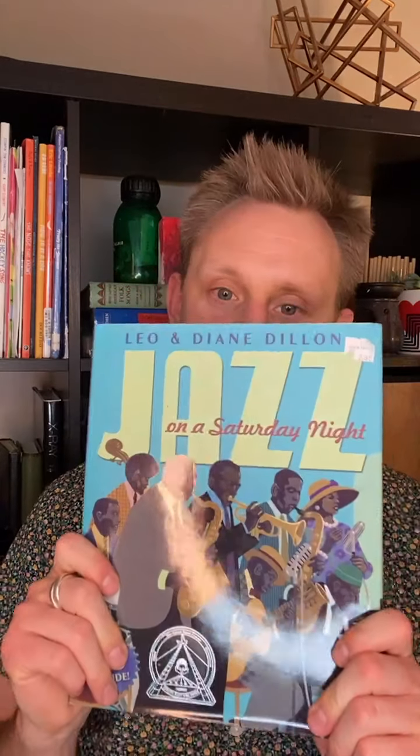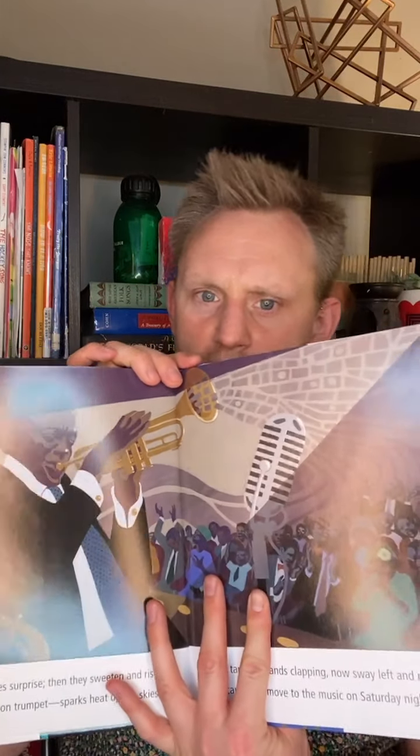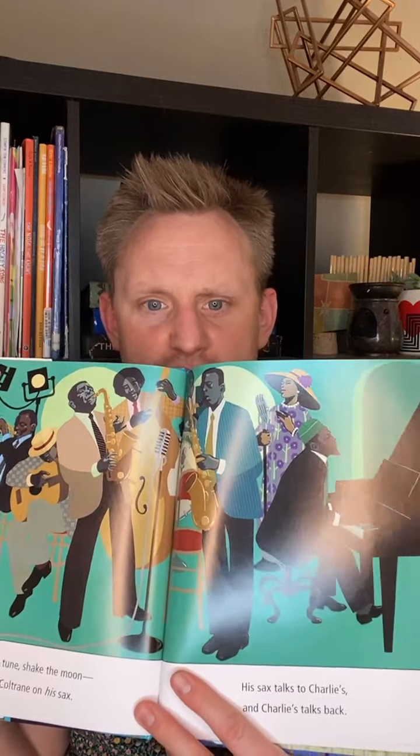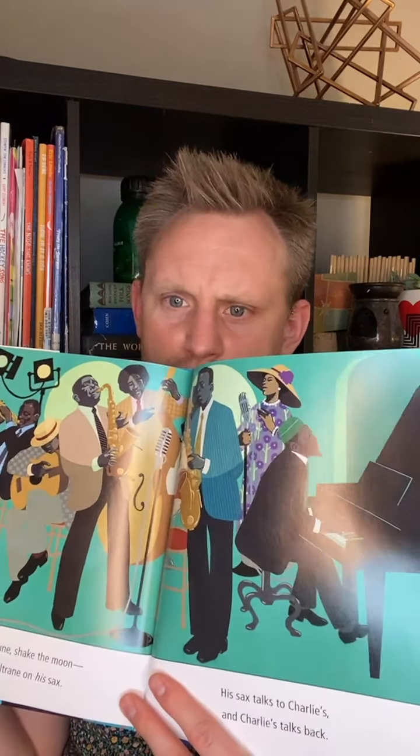Two more books you might consider getting for Jazz History Month. Jazz on a Saturday Night. This one's a staple. You can find it pretty much all over. This is a fun one, especially for giving a good framework, and it talks about a bunch of different artists. It has really, really gorgeous photographs. Might be better for younger grades. I don't know. It depends on who you're talking with about jazz and how in depth you get. But it's a great book to start with to spark a conversation.